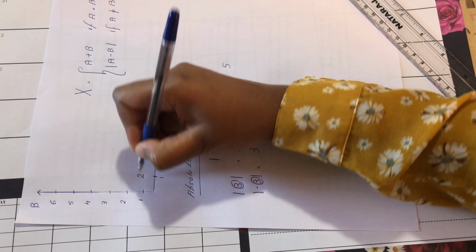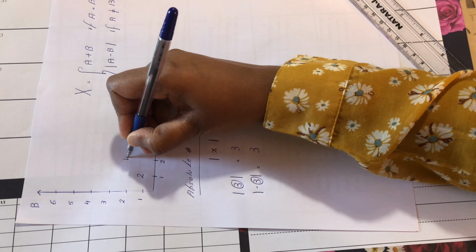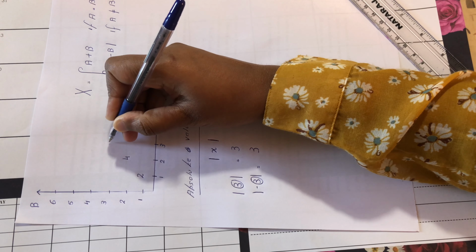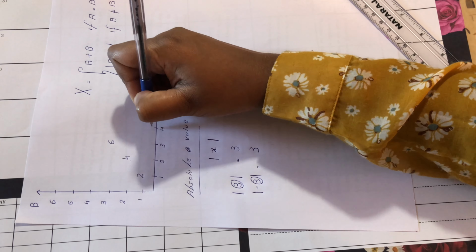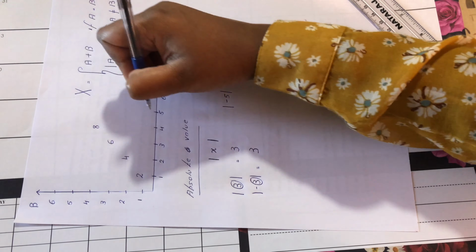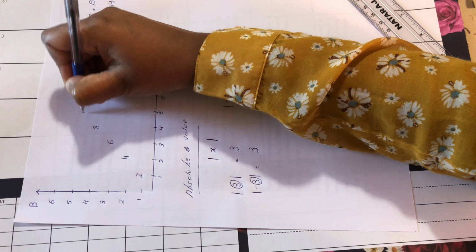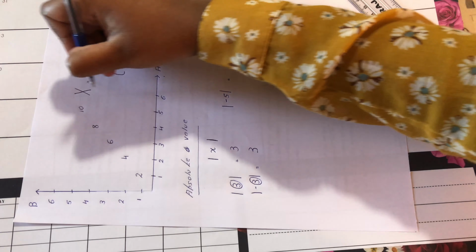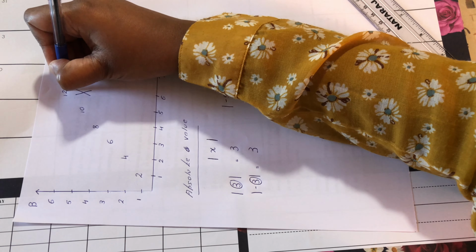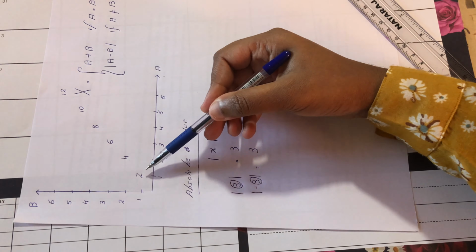Which means that 1 plus 1, we're going to have 2. And then 2 plus 2, we're going to have 4. 3 plus 3, we're going to have 6. And then 4 plus 4, we're going to have 8. 5 plus 5, we're going to have 10. And then 6 plus 6, we're going to have 12. That's the only cases where we have A equal to B.